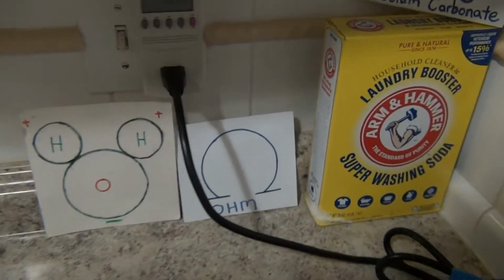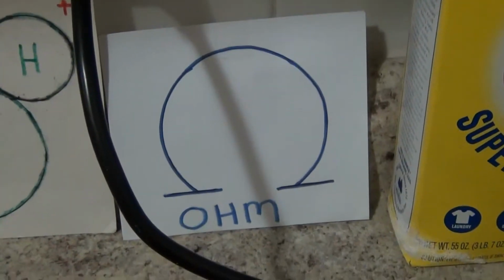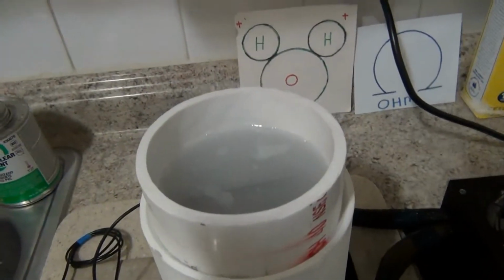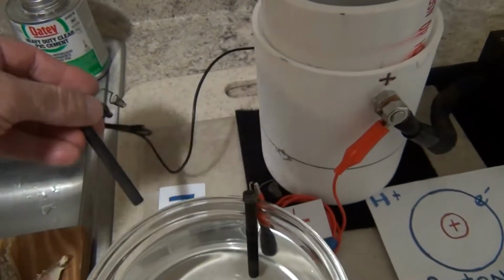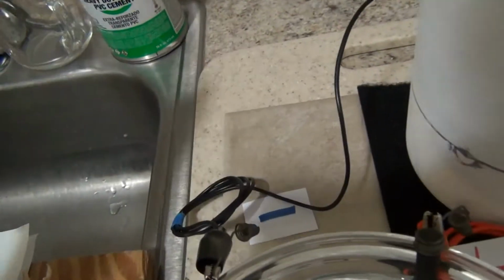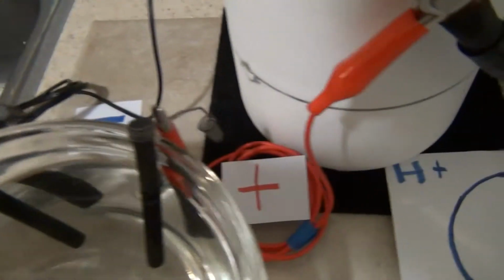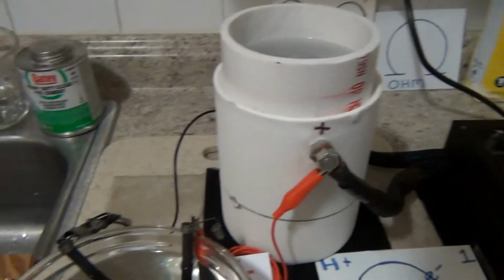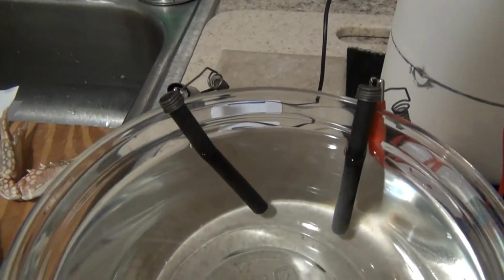Now, at first, the salt water is very highly conductive. It has almost no resistance, so it conducts electricity very well. I'm going to show you that right here. This little setup. This is my negative electrode. There's the positive electrode. I have it hooked up to the same power, but I'm only going to turn it on momentarily because I want to show you what happens.